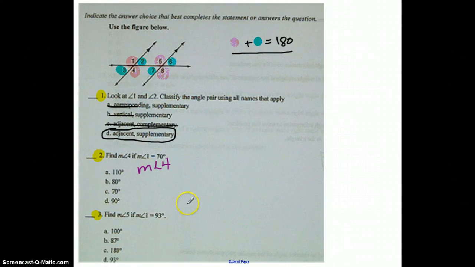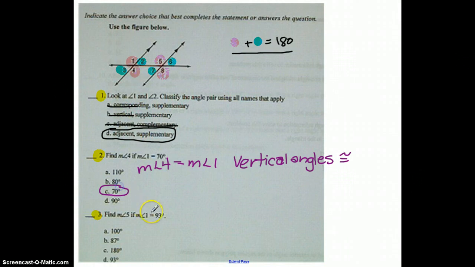If you haven't noticed this about angle 4 and angle 1, they happen to be vertical angles. And we know if they are vertical angles, they have to be congruent. So angle 1 and angle 4 are going to have to be equal, which means that if 1 is 70, so is 4.